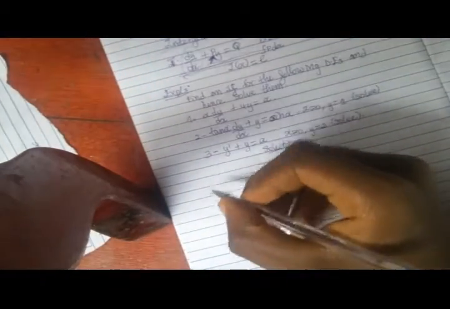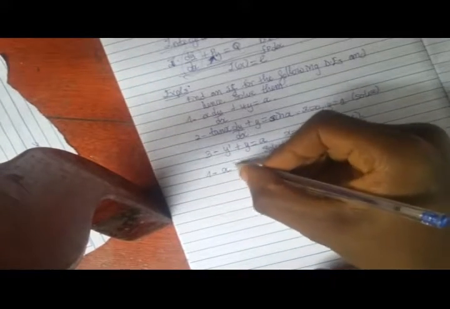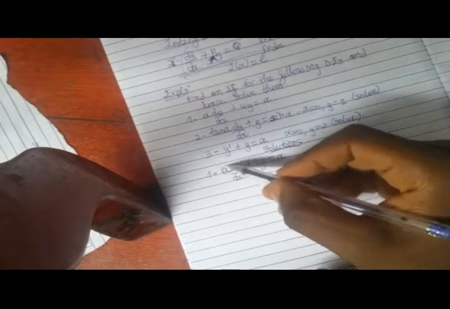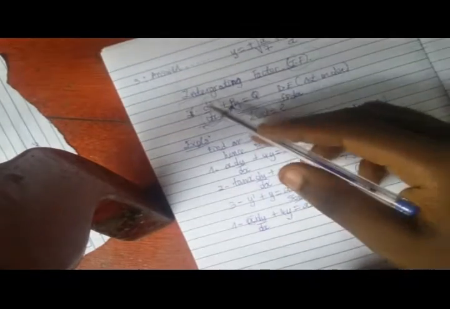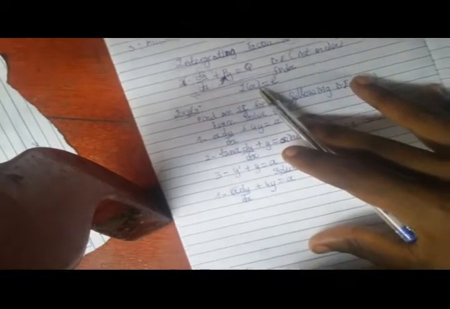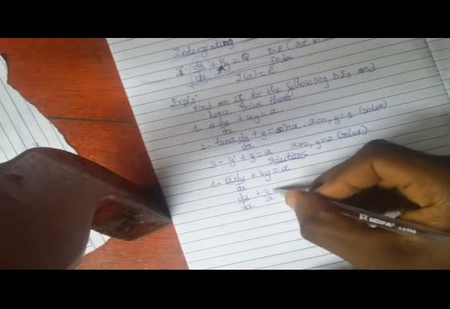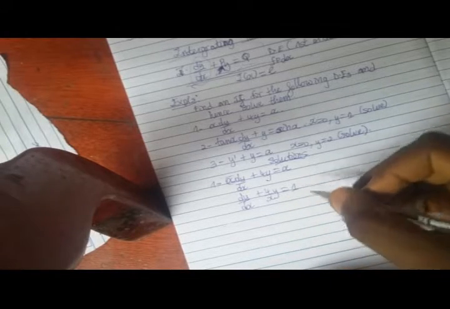Let's go ahead with the solutions. For number 1, it's x dy/dx plus 4y equals x. What I want to do is eliminate this x, because in the original form dy/dx had no coefficient, so we make it empty. We do it by dividing through by x. So we get dy/dx plus 4/x times y equals 1.